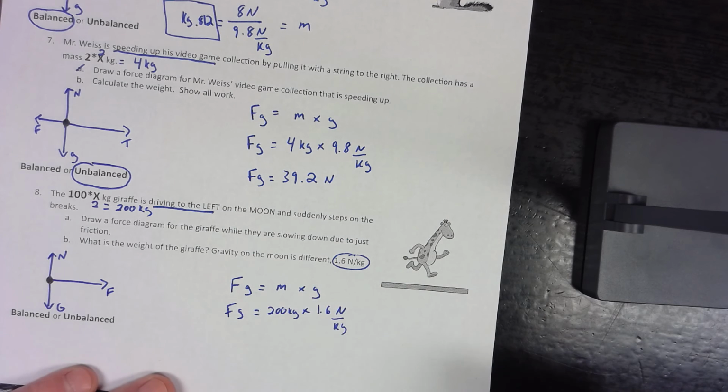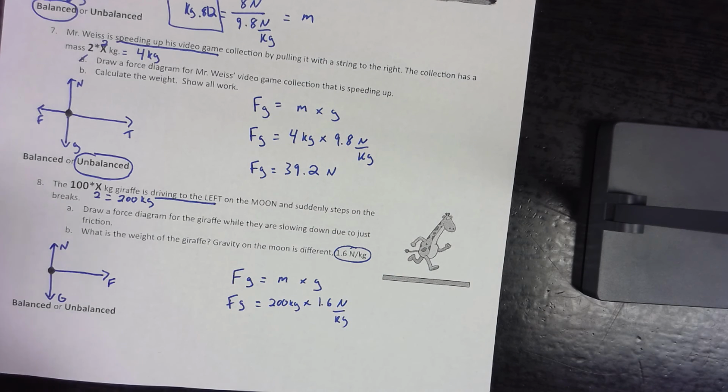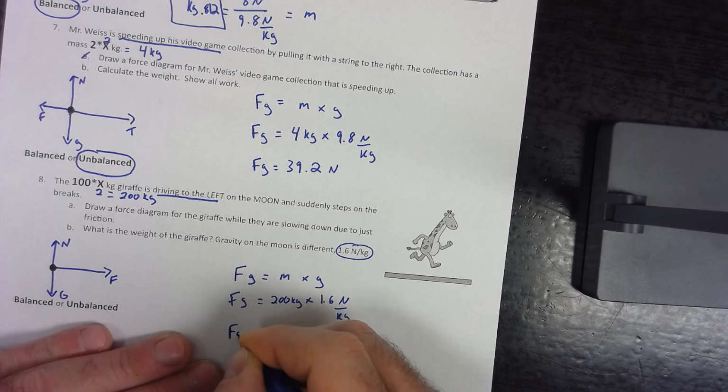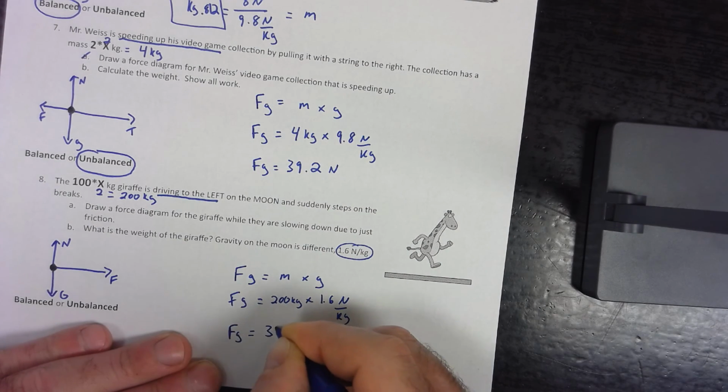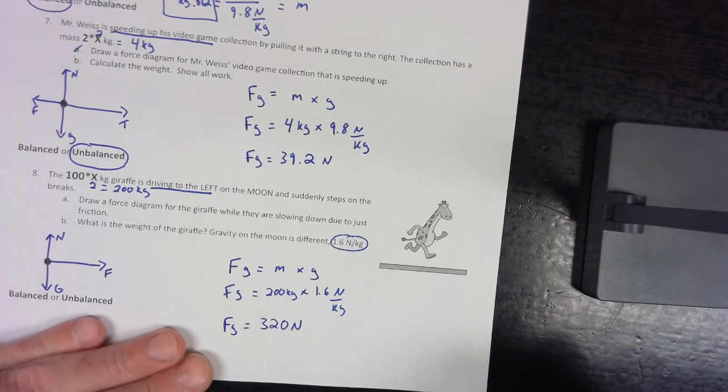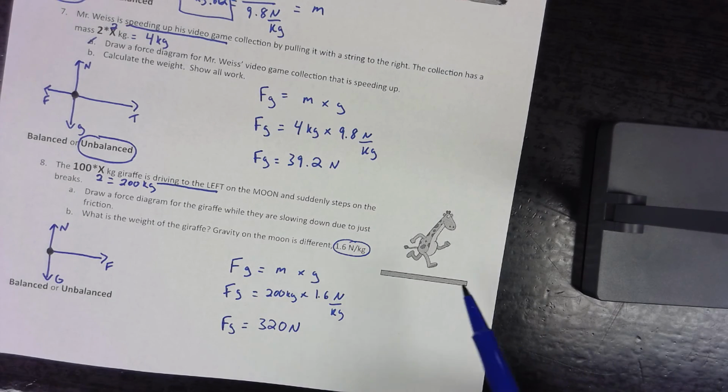So all we need to do is multiply those two together to get the gravitational force of this giraffe. We do 200 times 1.6, and you get 320 newtons.